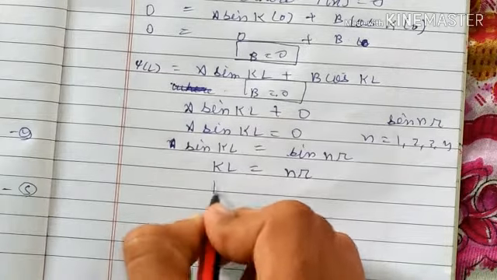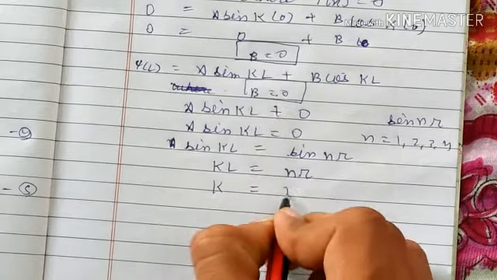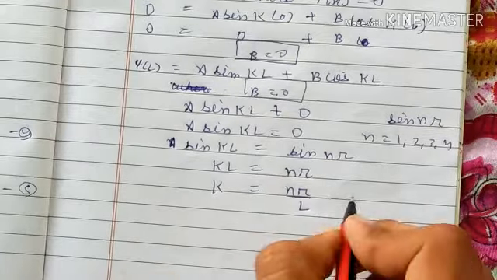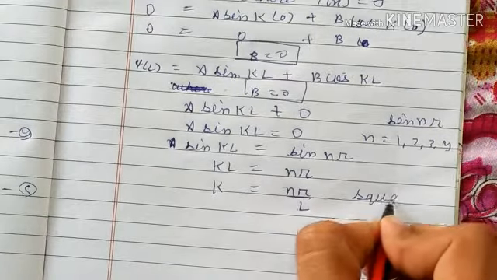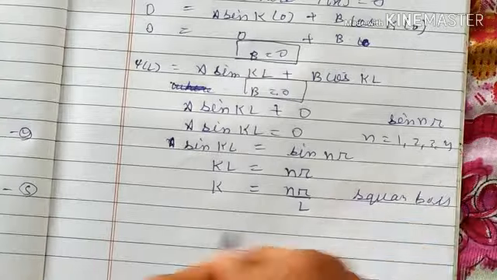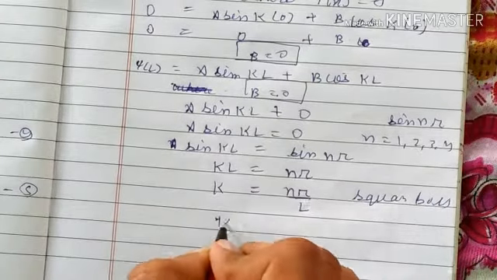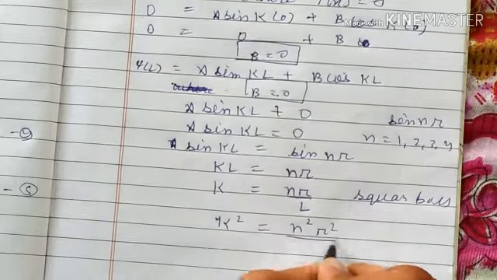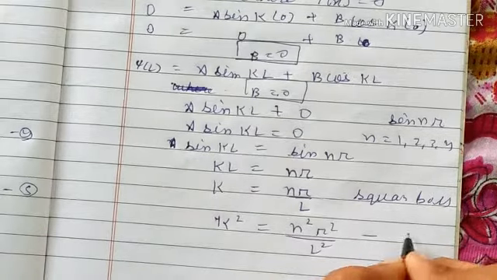We have to take k in this equation, k is equal to n pi upon L. Taking square on both sides, this equation becomes k square is equal to n square pi square upon L square. This is our equation 8.